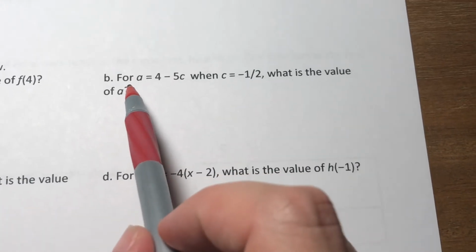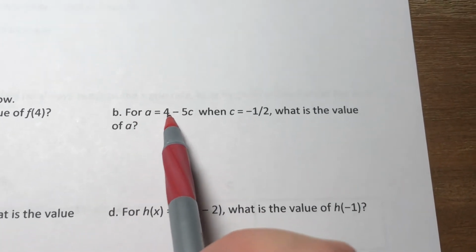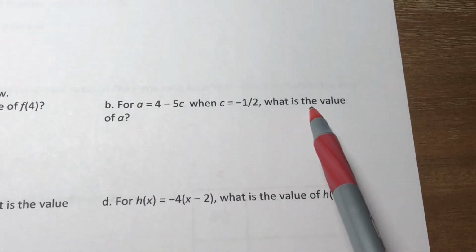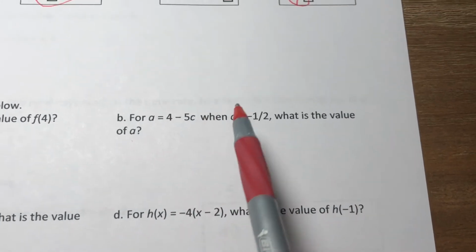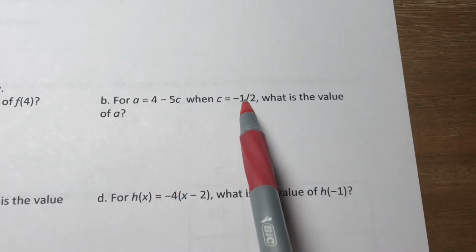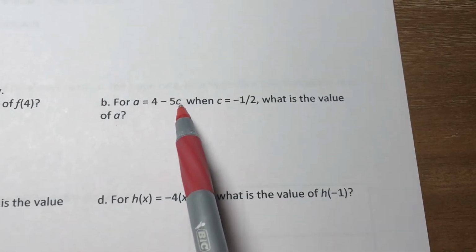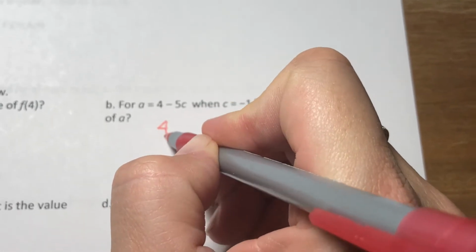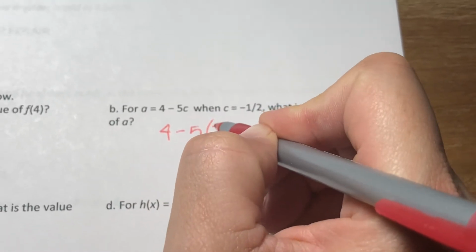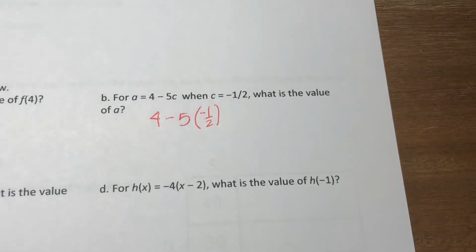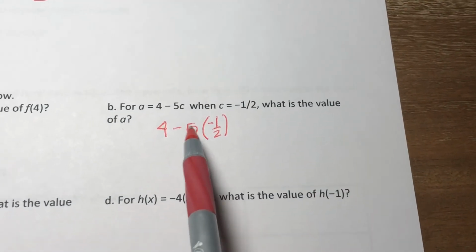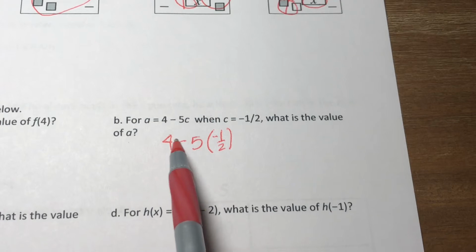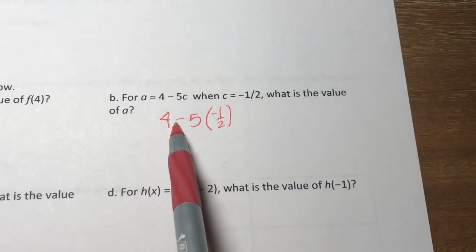So it says evaluate for a equals 4 minus 5c when c equals negative 1/2. What is the value of a? So in this case, it's not a function. All we're doing is just plugging in this value, and we're trying to figure out what the value of a is. So it would look something like 4 minus 5 times a negative 1/2. There's a couple different ways that we could do this. We could change this into a decimal, or we could change it into a mixed fraction.